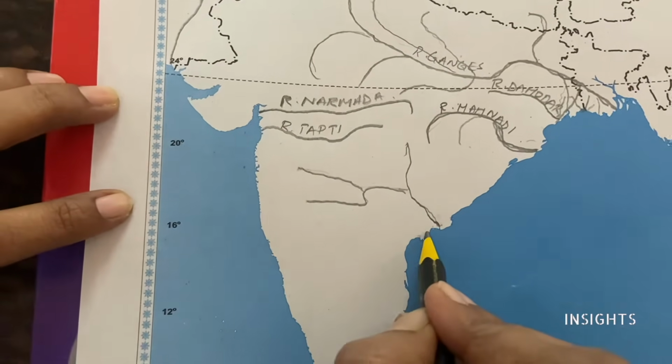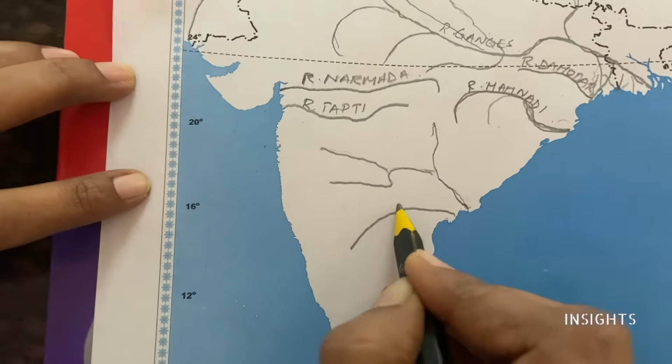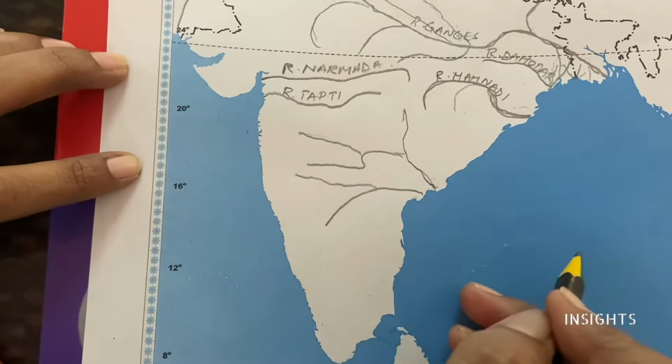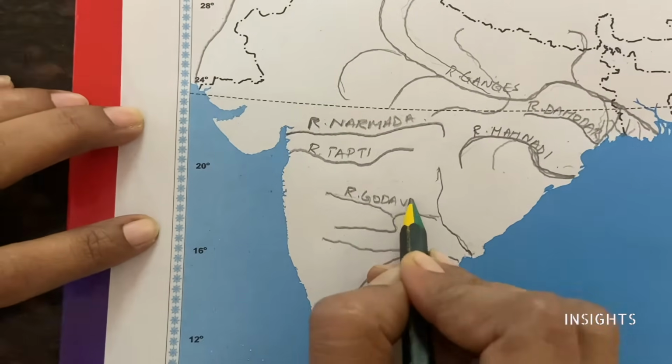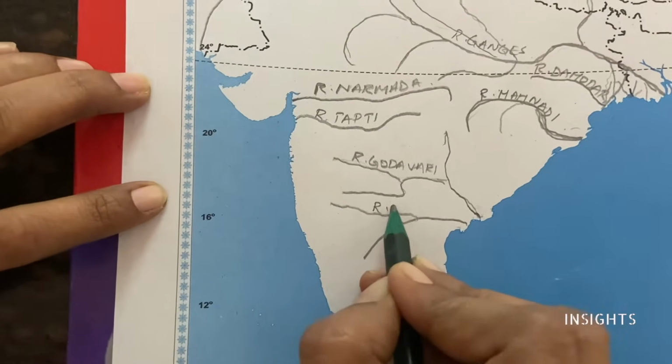Krishna will be very easy. Again you have to remember the Y only. Even if you draw it like this, it is enough. So let us name the rivers. River Godavari. Then river Krishna.